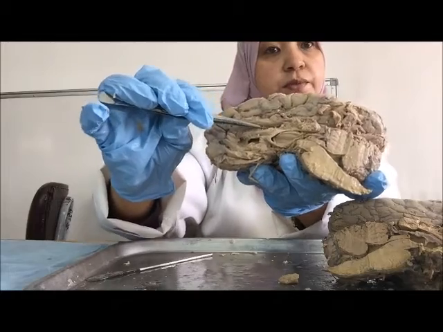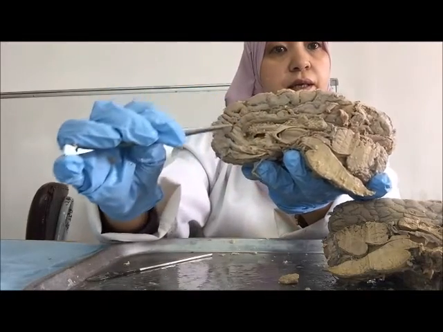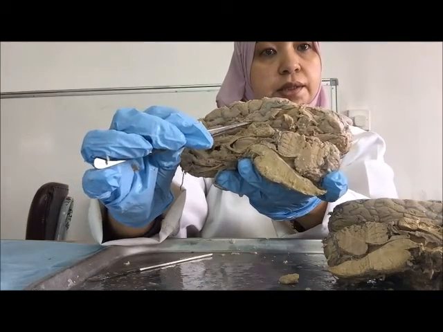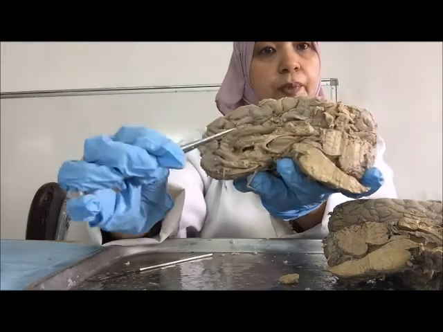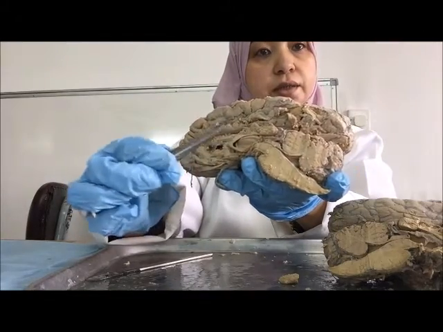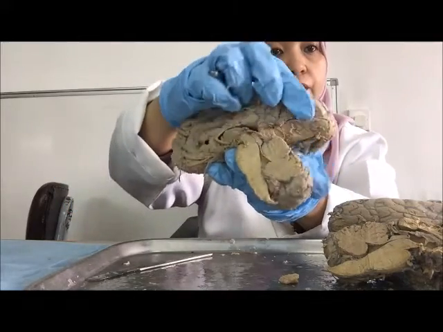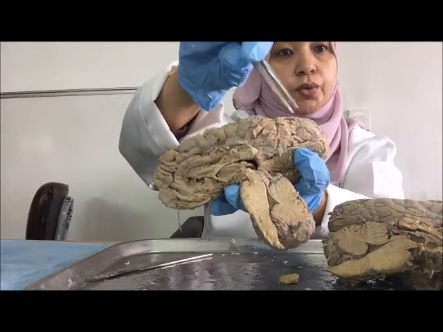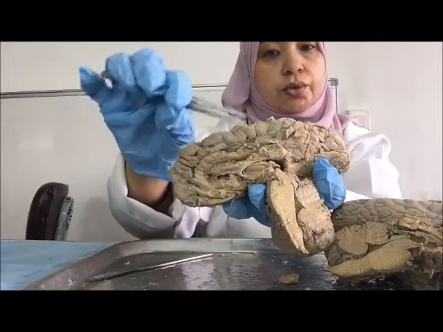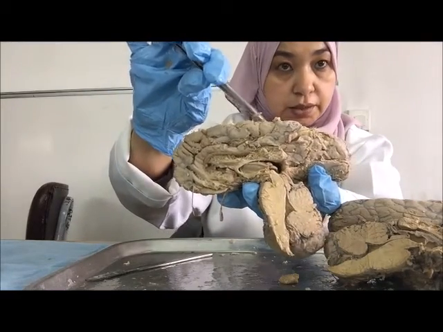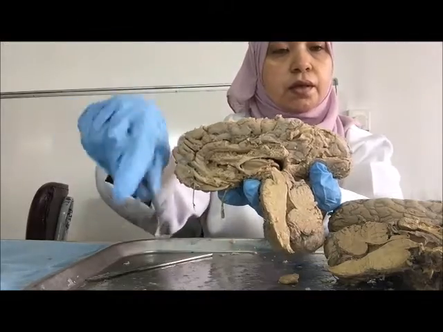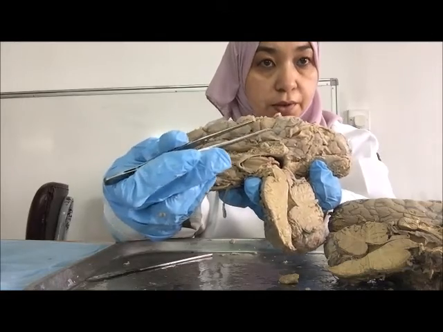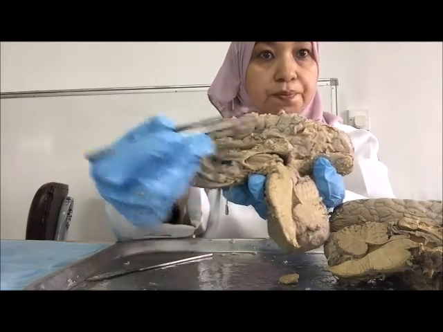On top of the corpus callosum, this sulcus is called the callosal sulcus, and then another sulcus, this is called the sulcus cinguli, and another sulcus on the back here. This sulcus is called calcarine, and this is the parietal occipital fissure. And don't forget the central sulcus here between the motor and sensory area of lower limbs and sphincters of the perineum.